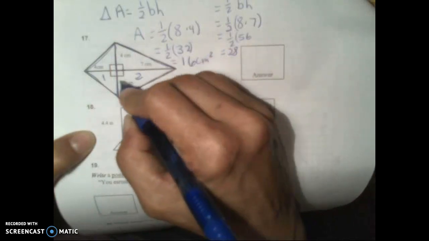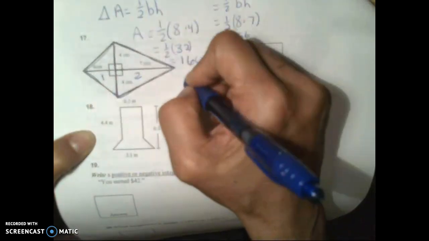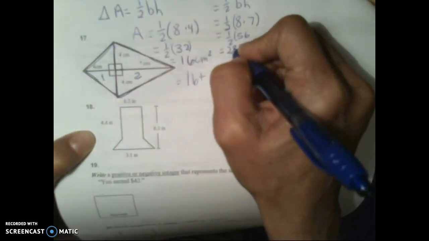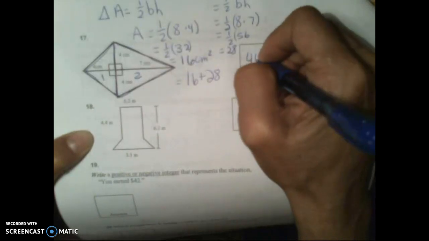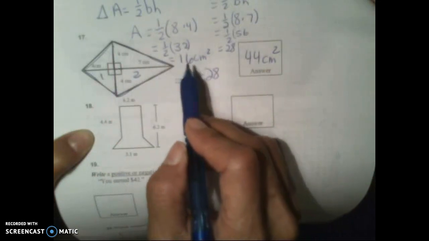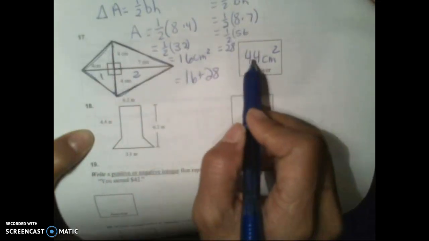Now I'm going to add both of them. I'm going to add triangle 1 plus triangle 2. Triangle 1 was 16 centimeters, and triangle 2 was 28. So 16 plus 28 is 44 centimeters squared. Even if you split it the other way, where this is triangle 1 and this is triangle 2, you might get different areas, but you're still going to get 44 centimeters squared. It doesn't change anything.